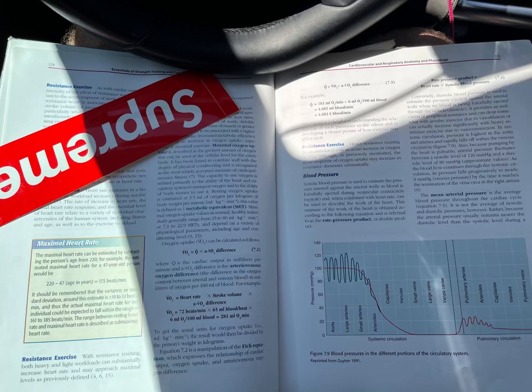Conversely, diastolic blood pressure is used to estimate the pressure exerted against the arterial walls when no blood is being forcefully ejected through the vessels. Diastole. It provides an indication of peripheral resistance and can drop somewhat with aerobic exercise due to vasodilation, or can actually increase significantly with heavy resistance exercise due to vasoconstriction.